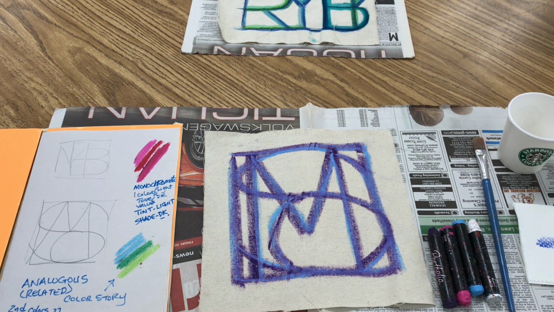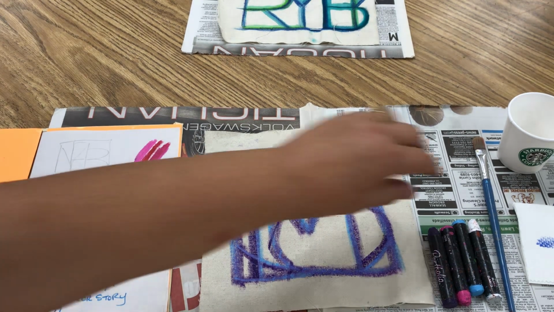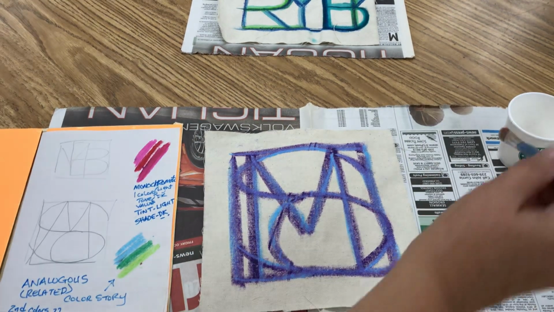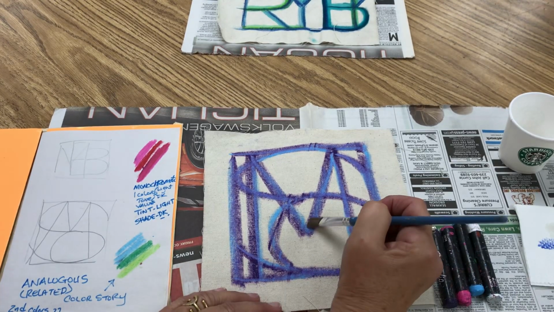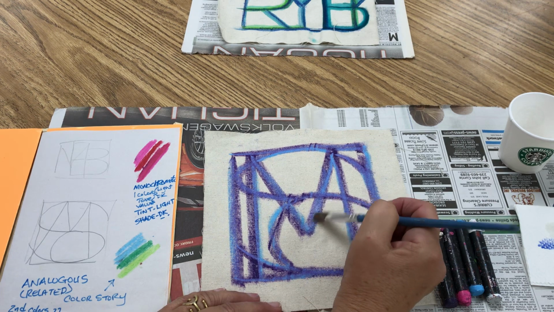So I've done my double outline, and now I'm ready to work my colors in, and I can do it a couple of different ways. I can take my brush and work the color with the brush.